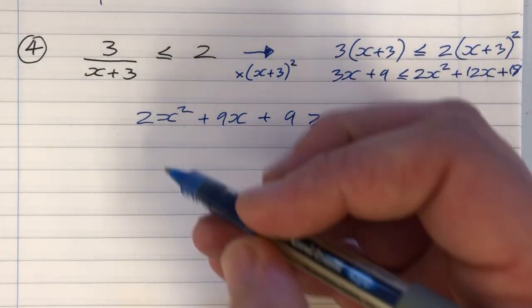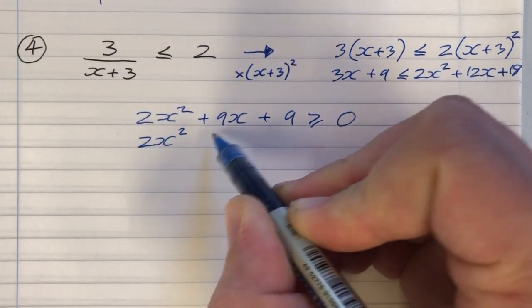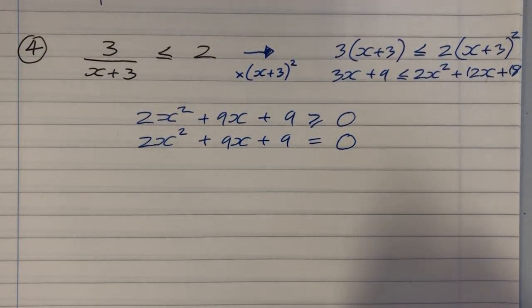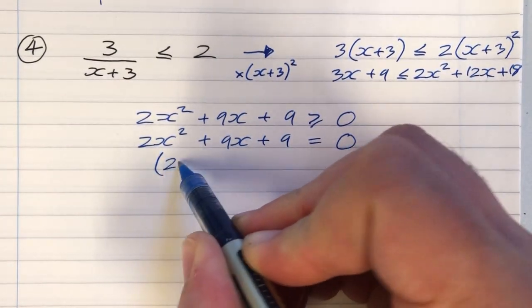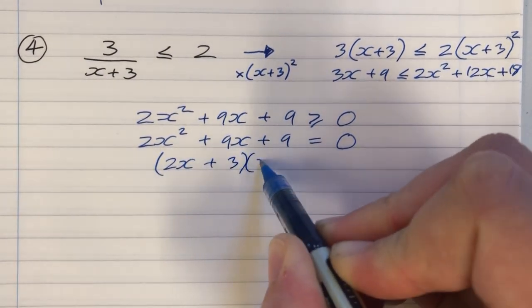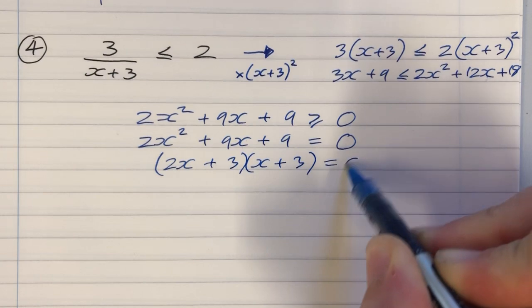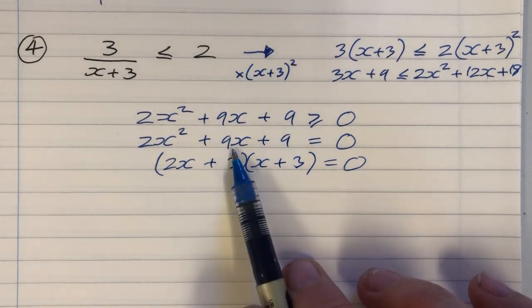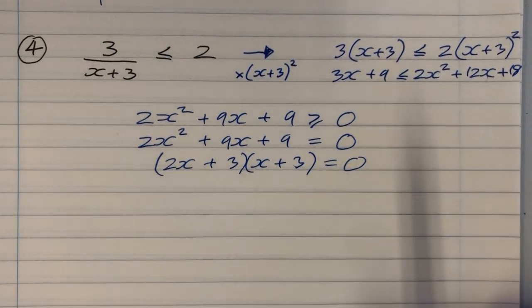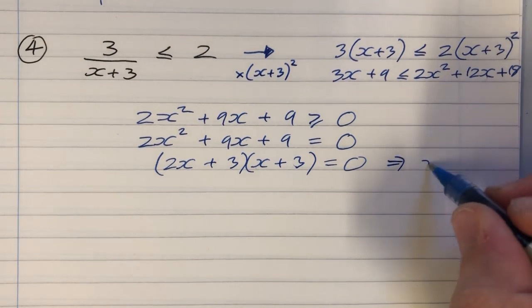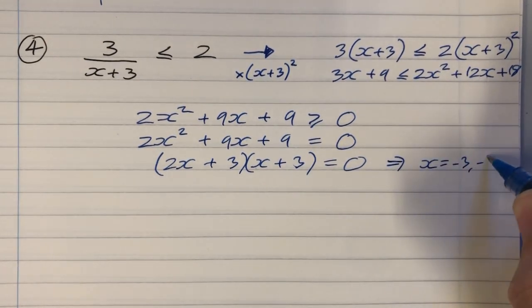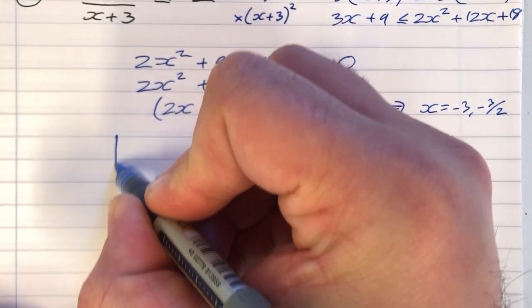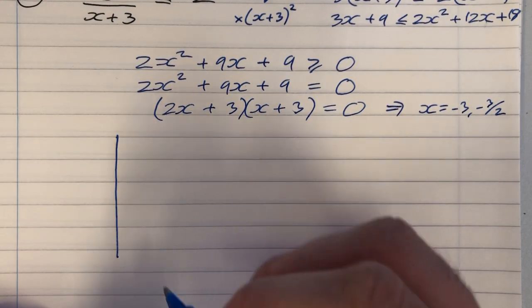Now that I've got that, I'm going to solve the equivalent equation. So it's going to be 2x squared plus 9x plus 9 is equal to 0. And if I factorise that, I'm going to get 2x plus 3 into x plus 3. Okay, 3 times 3 is 9. 6x plus 3x is 9x, and then we've got 2x squared, which means then my x values are minus 3 and minus 3 halves. And just like I would normally for previous examples, I'm going to sketch the curve.